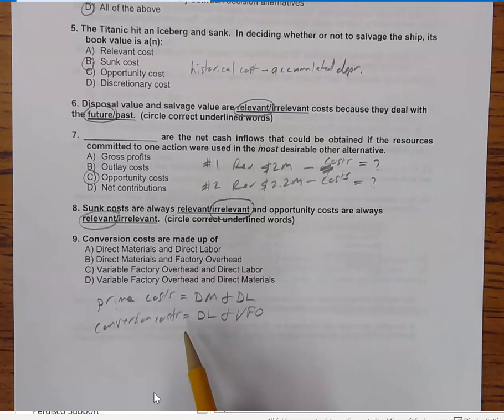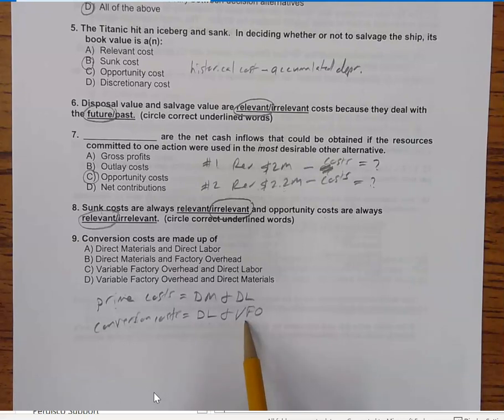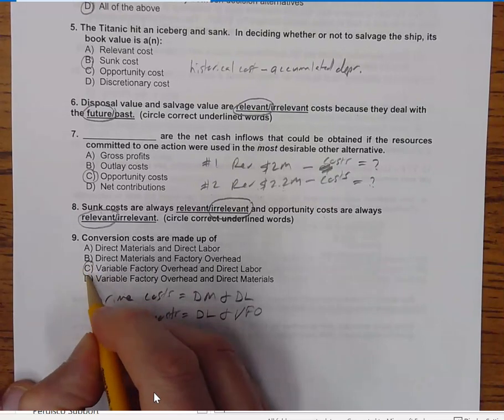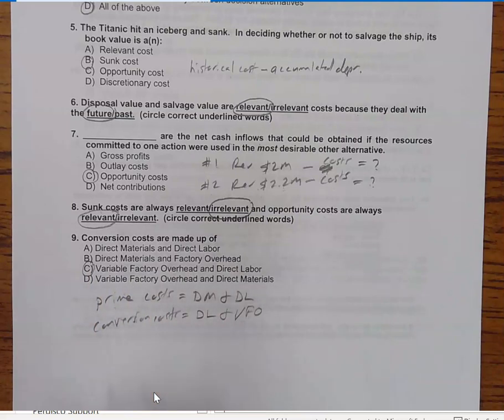And so managers will sometimes break product costs down into prime and conversion costs so that they can see where there's areas for improvement. All right, so let's not get too caught up in all of that. But given the definition that we have for conversion costs, we can look up here and say, okay, the answer must be answer choice C. That's the one that fits with our little formula that we had down here.